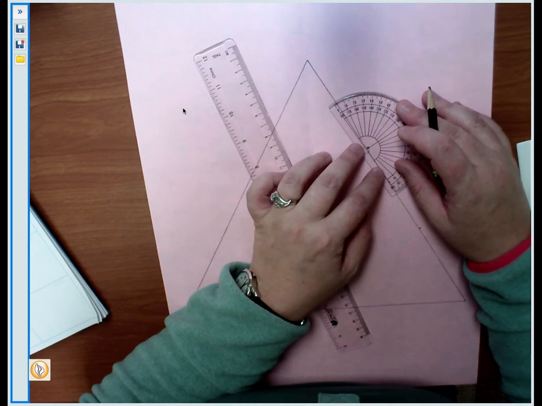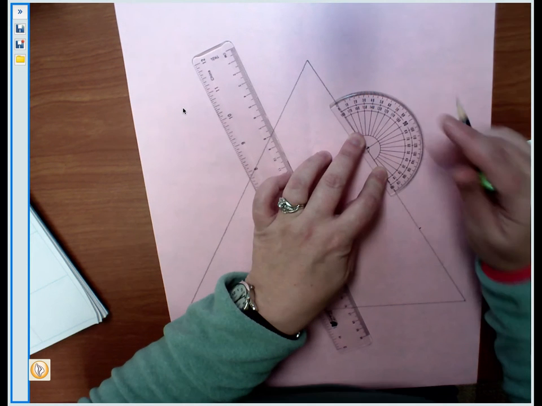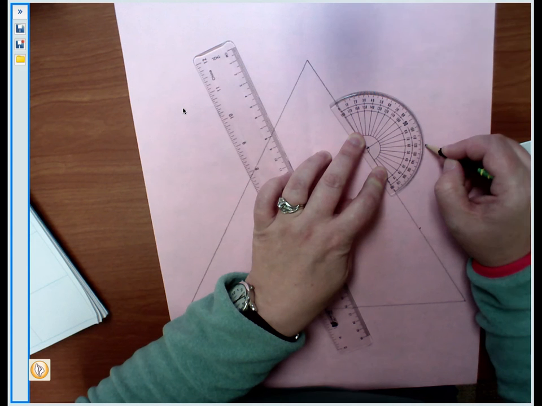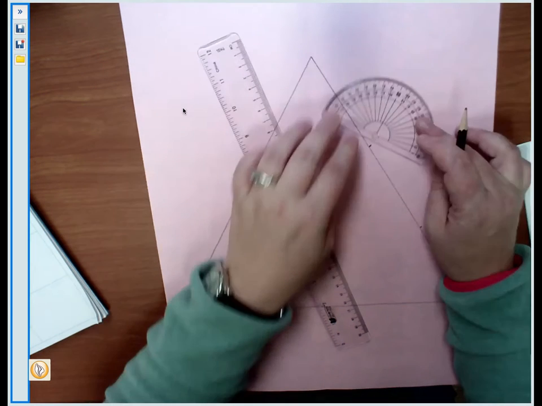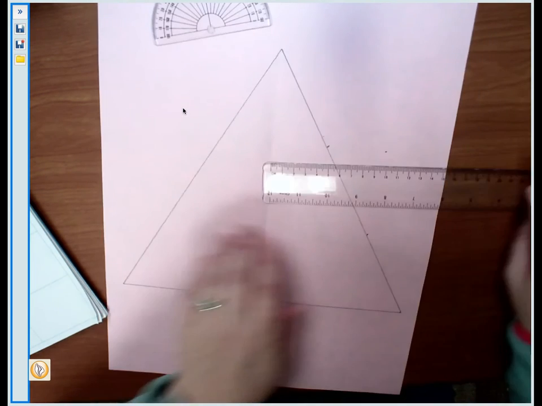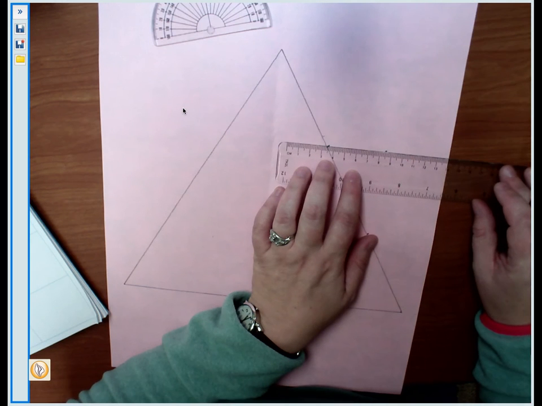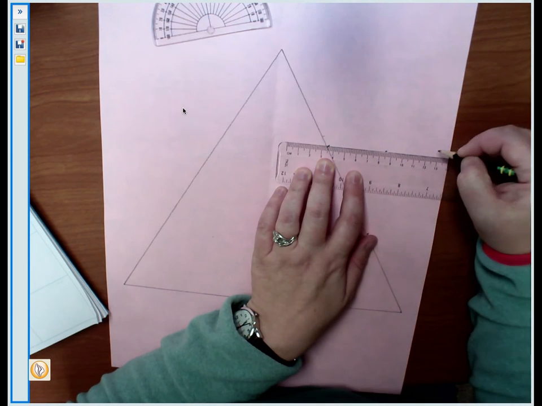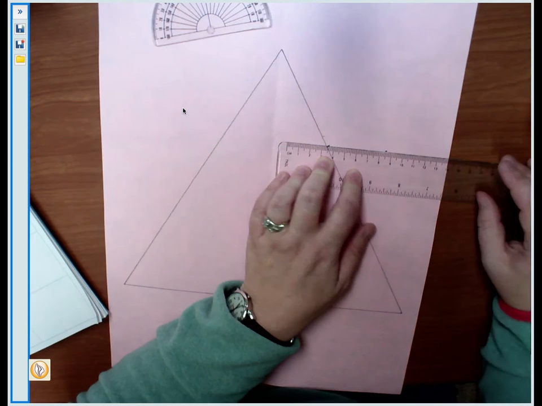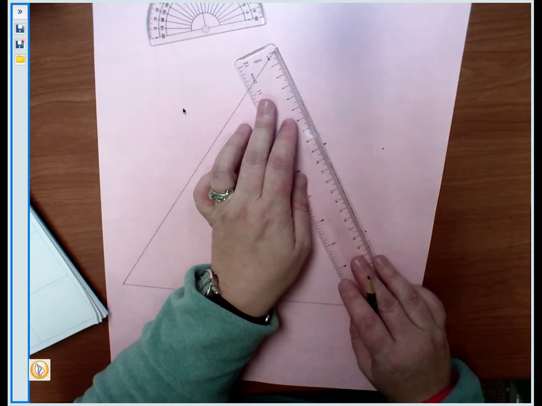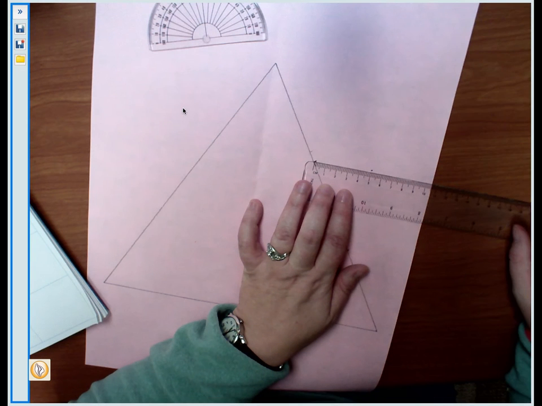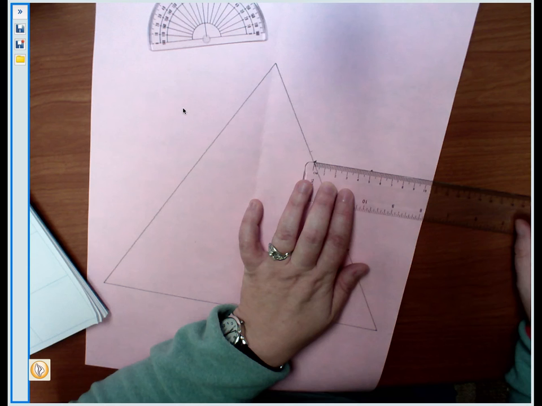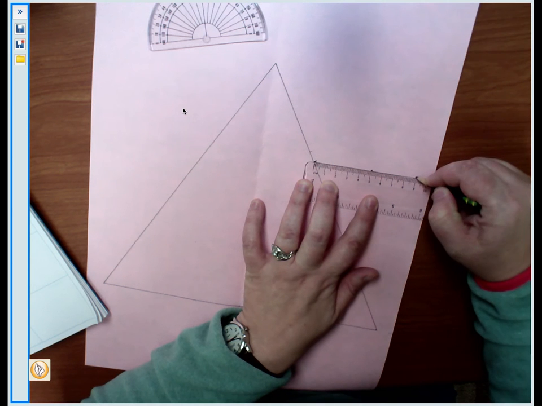So here is 0, here is 60 degrees. If some of us are still weak in our protractor skills, other people in the class, please help out. Okay, now if I lay this down, I will now have a 60-degree angle right here, and I'll make my line. How long? How far do I make this line? Well, if this is 9 centimeters, this is 9 centimeters, this is 9 centimeters, then I'm going to go 9 centimeters. Okay, so here I go, 9 centimeters.